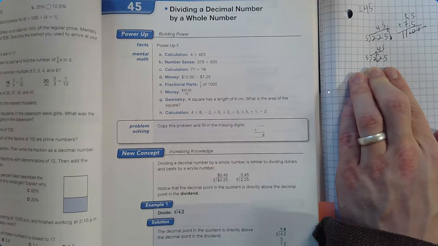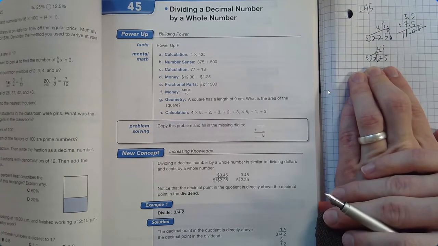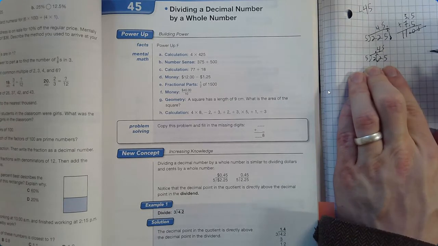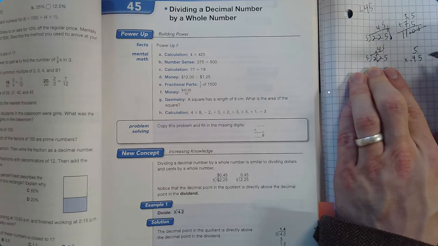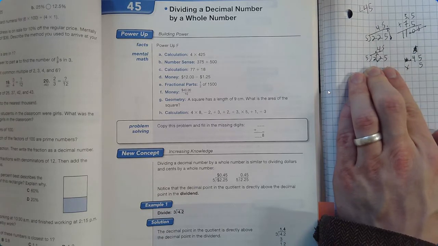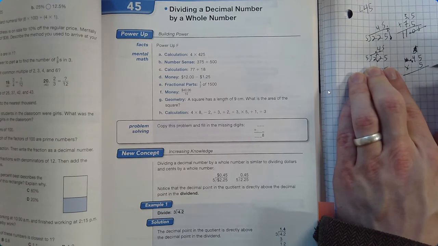In multiplication and division, yes, in this case, you can just move it up. Much like if I did 5 times 0.45, sorry, let's do it this way so it makes more sense: 0.45 times 5, I would get 225. That decimal would drop down.